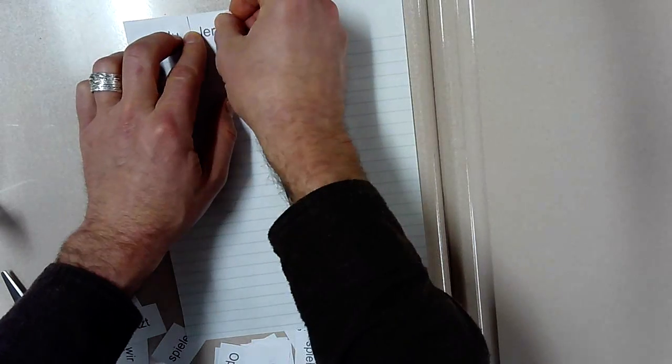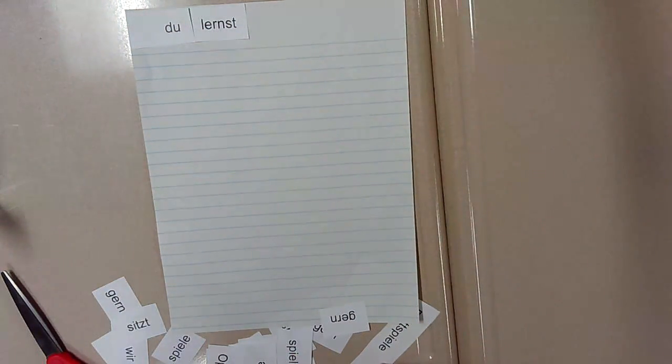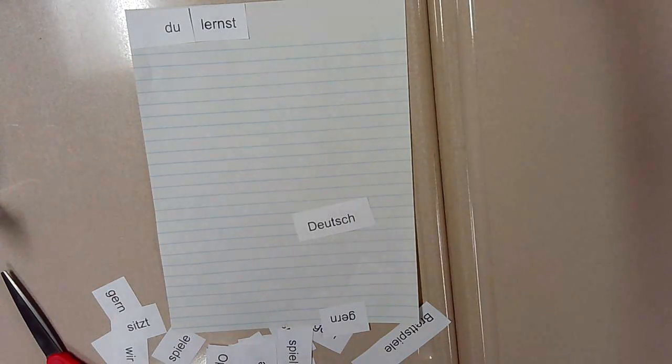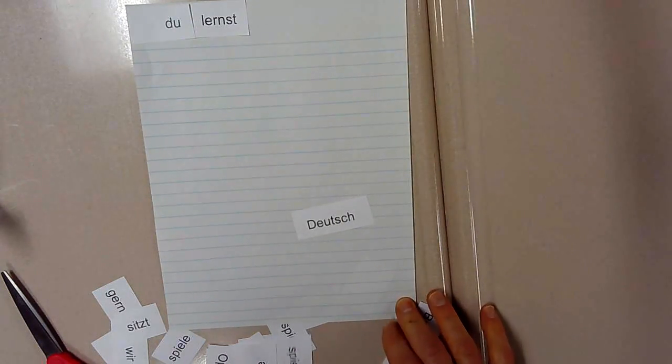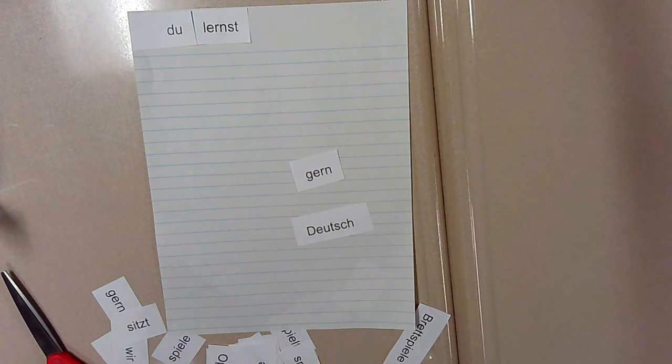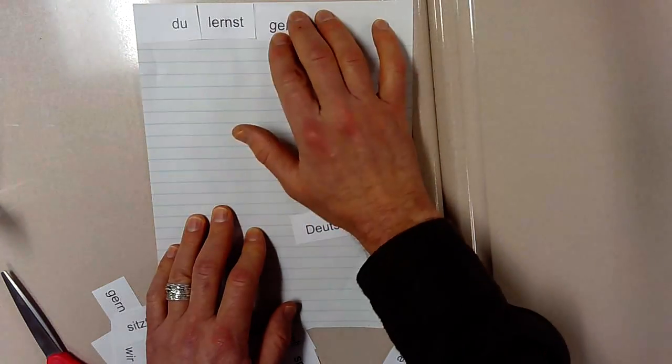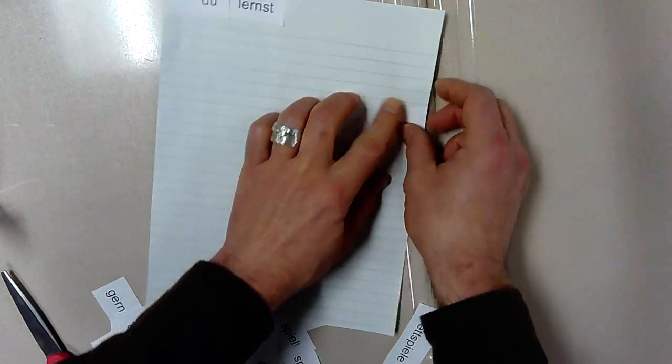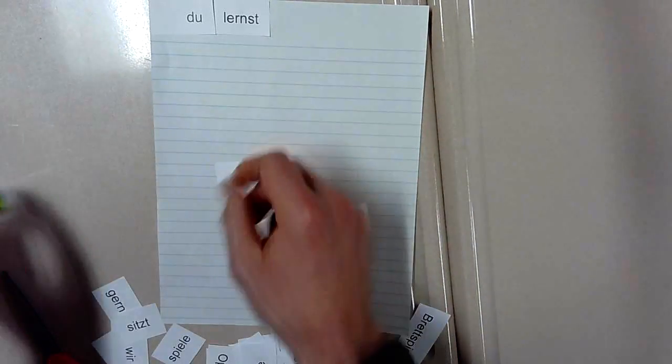What do you learn? Well, we need to find something that makes sense. All right, so I see Deutsch. We can learn German. And then the adverb is going to be the same in every one of these sentences, which is gern. Do you remember what gern means? Yes, with pleasure or gladly or happily. So we learn German, or you learn German, happily or with pleasure.